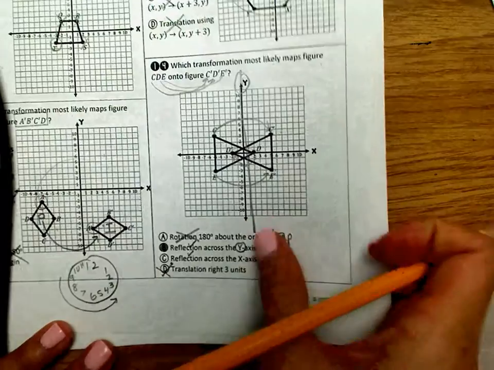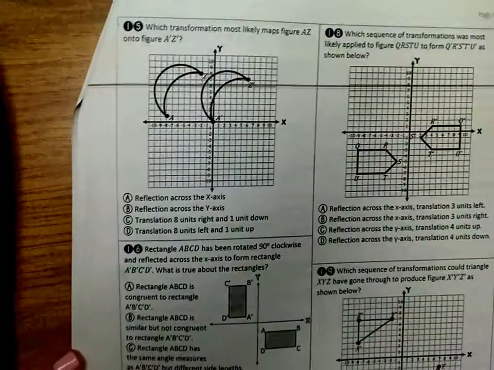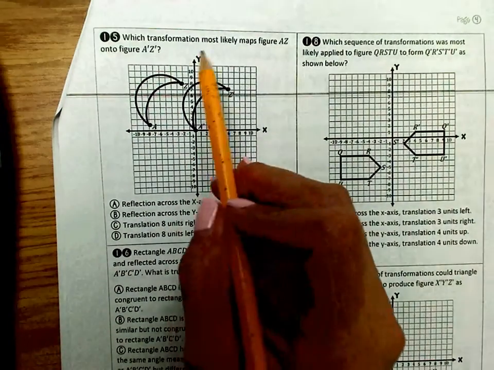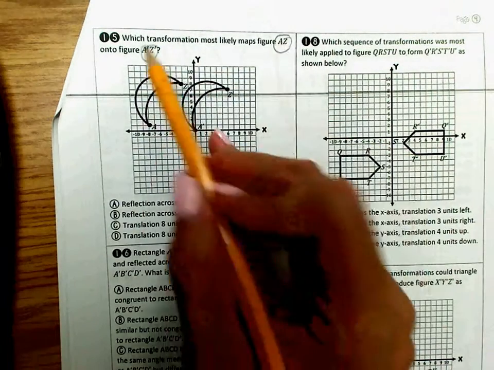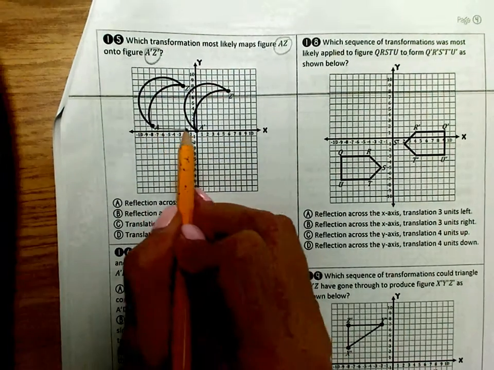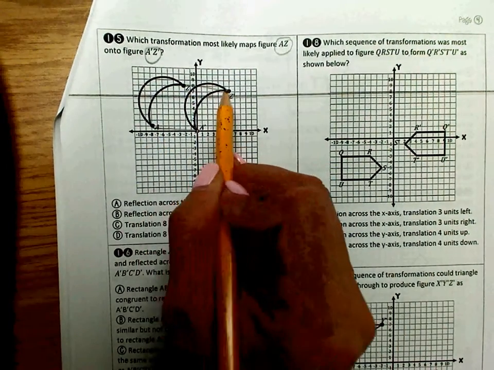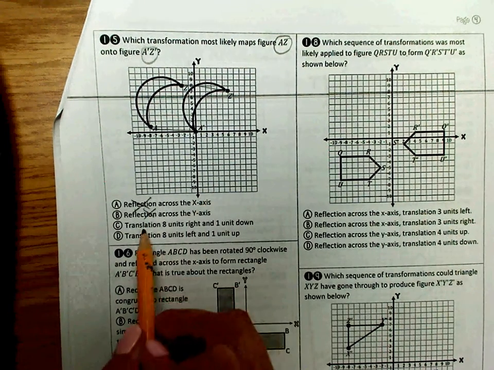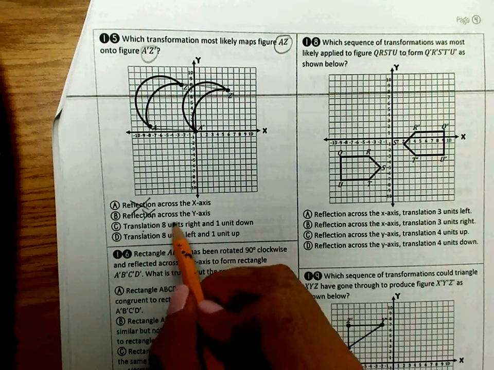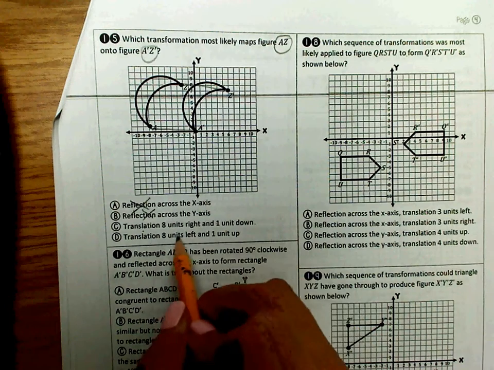Okay, number 15. Which transformation most likely maps AZ to A prime Z prime? Okay, so A to A prime, Z to Z prime. A to A prime, Z to Z prime. Looks like they both slid, right? Not a reflection. So it's translation. The question is, okay, is it 8 units right and 1 unit down, or 8 units left and 1 unit up?